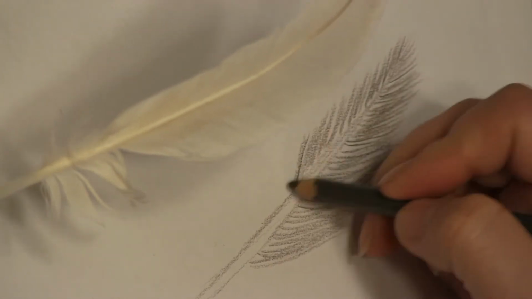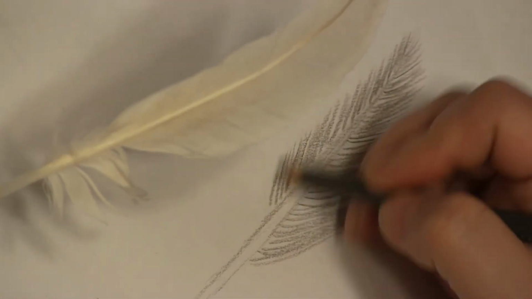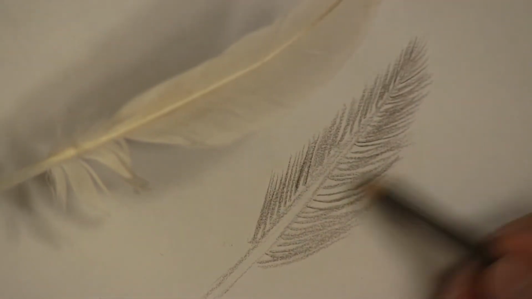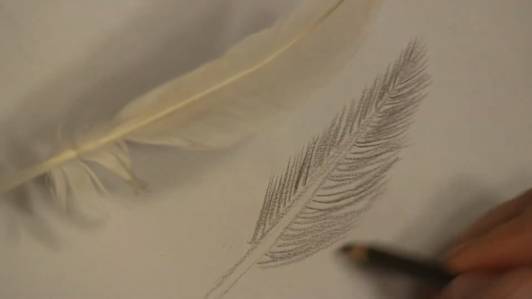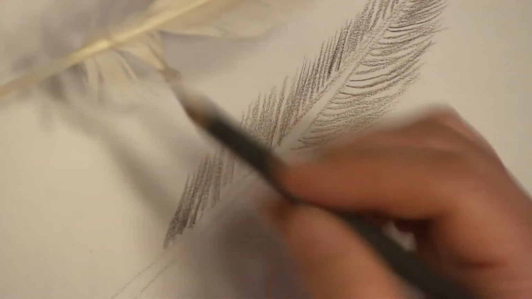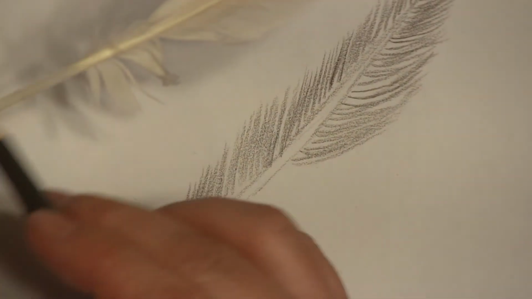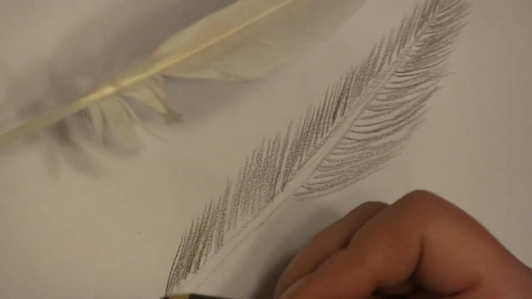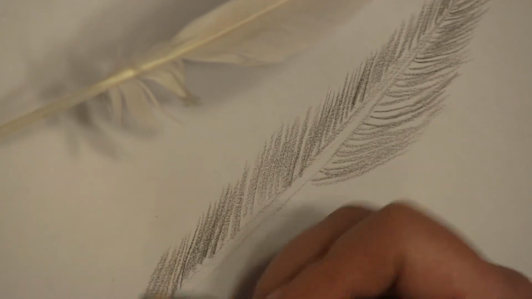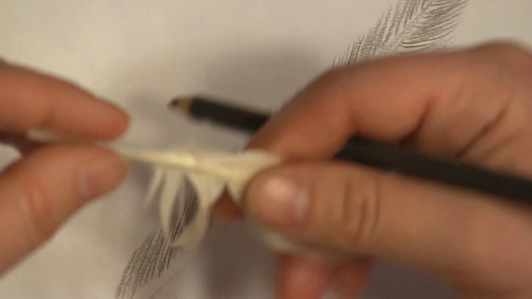They don't have to be perfect, but this just kind of gives me an idea of the shape. And you can see they're kind of pointing towards the top on both sides. And then they might get a little bit shorter towards the bottom, and I'm going to have some room at the bottom of my feather where there's no barbs, and this would be the part that attaches to the bird's body.